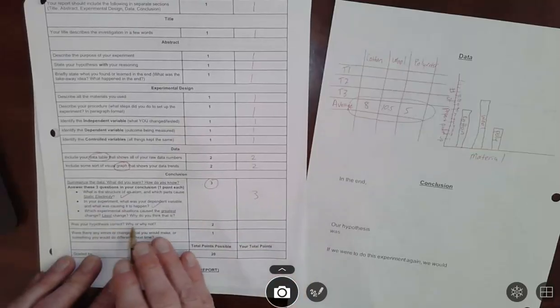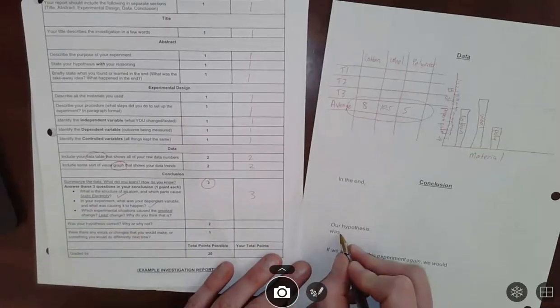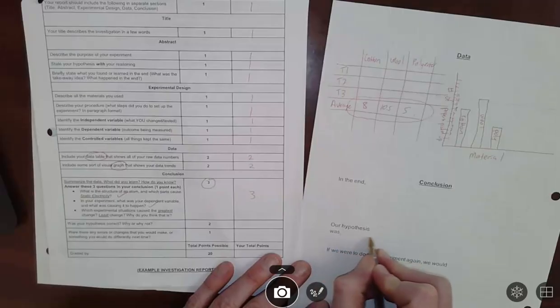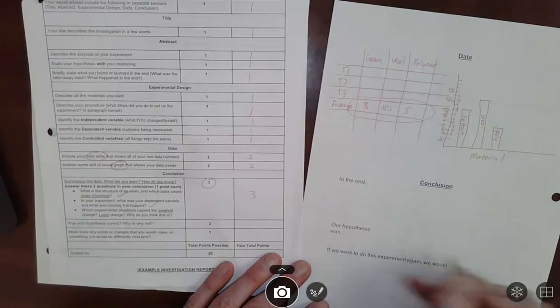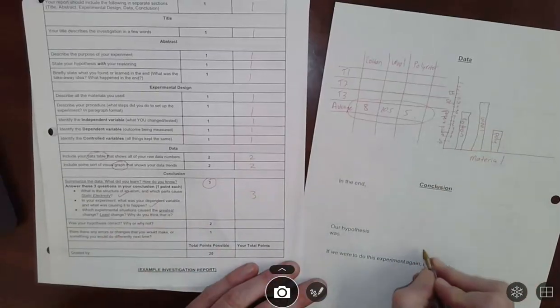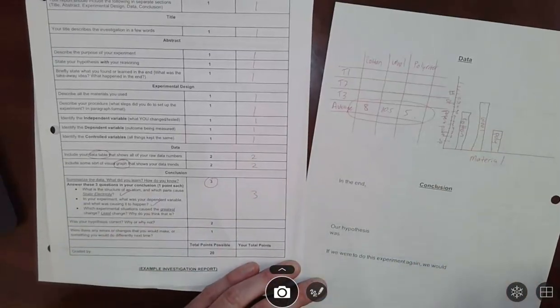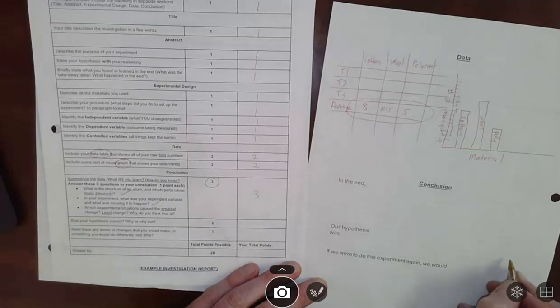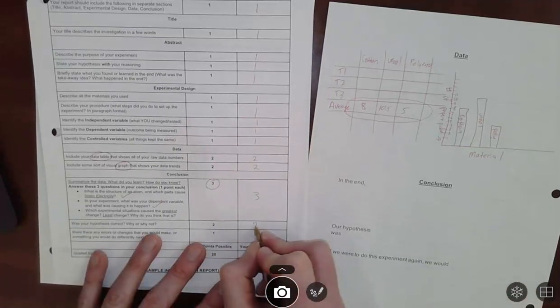Was your hypothesis correct? Why or why not? Our hypothesis was incorrect, or correct, whatever you thought. It depends on how your hypothesis matched your data. And then because, and then answer the question because. And then one more. Okay, give yourself 2 points for that.